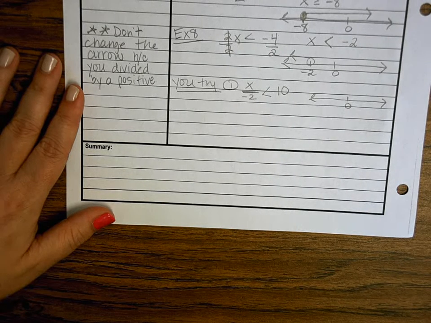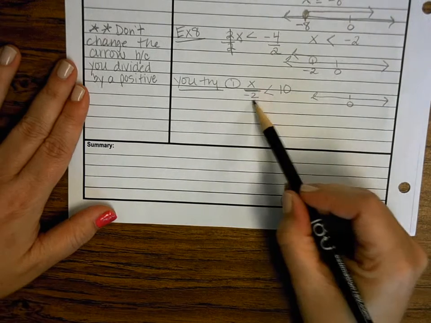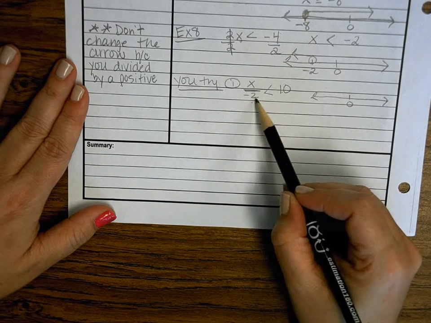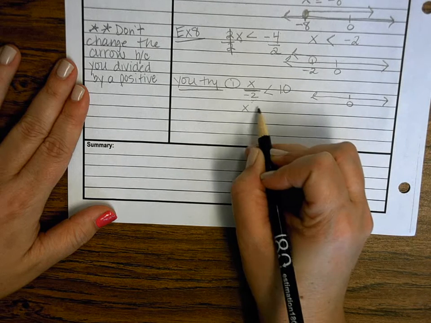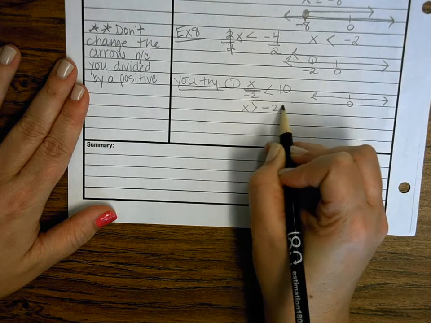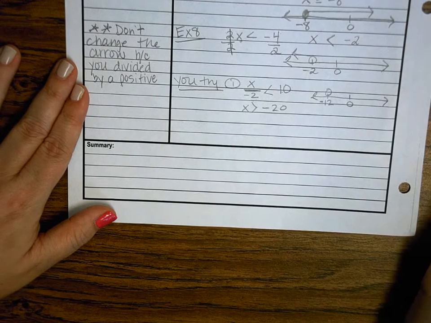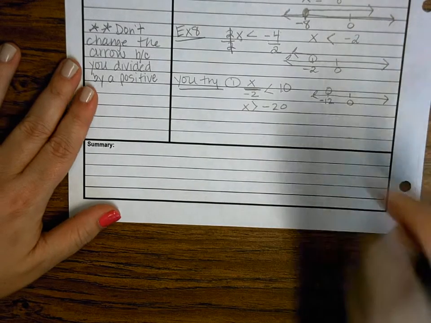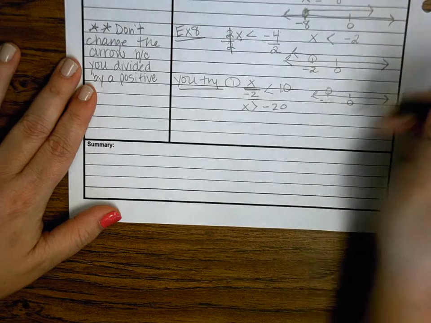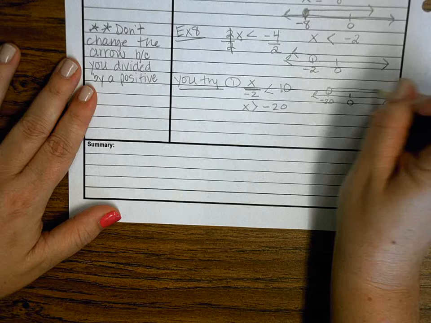All right, what do you guys think it is? Negative 20. Okay, I heard some 5s and negative 5s, but remember we're cross multiplying here. So it's negative 20, but what do we have to do to the arrow? Turn it. Yeah, because we're multiplying by a negative. Okay, so put your negative 20, it's an open circle again, right? And now if x is greater than that, what direction does our arrow go? Right. Perfect.